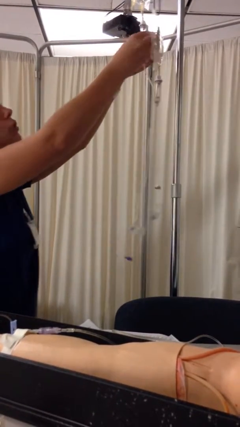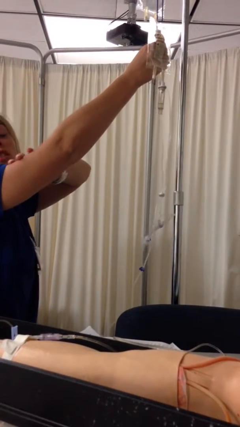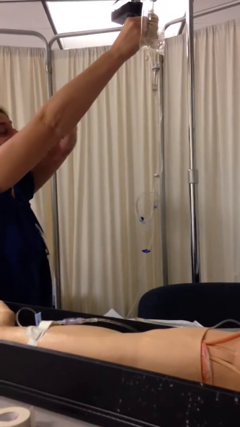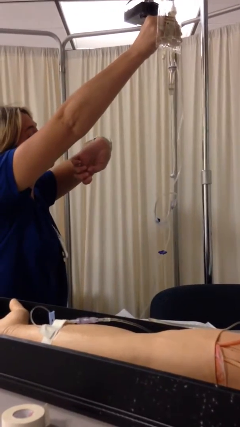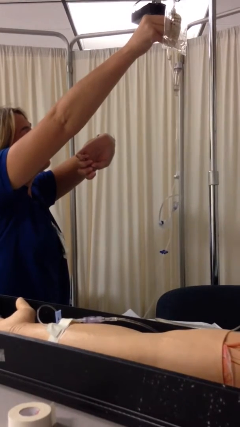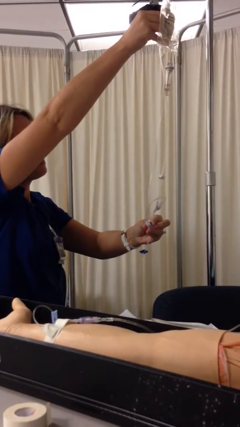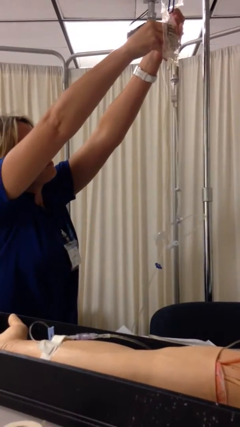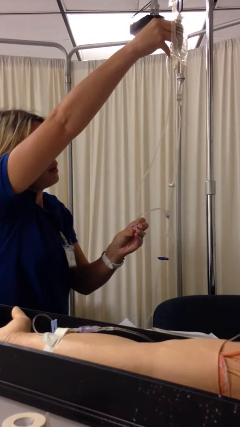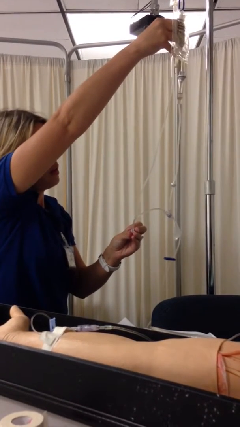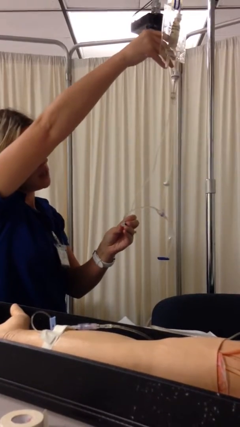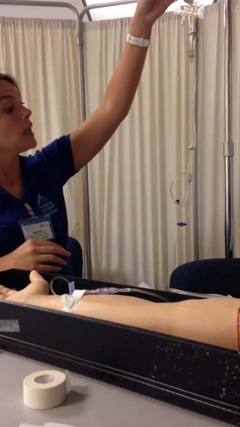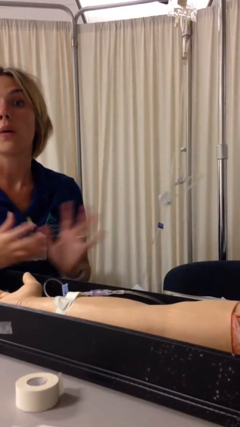I'm going to look at my watch while I get my 17 drops per minute for my medication, the dosage. I'm going to count while I'm rolling my clamp. And now I have 17 drops per minute with my clamp. And because it is higher and it's at a higher port, it's going to flow in faster.